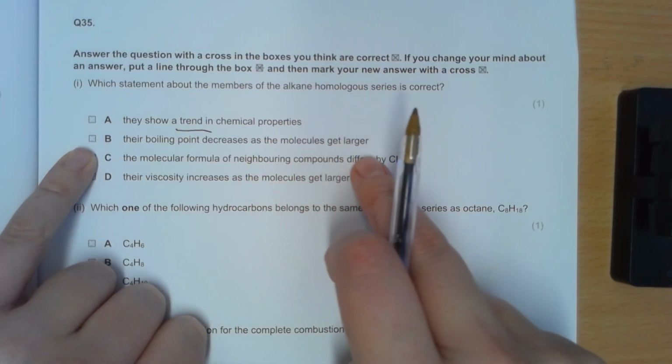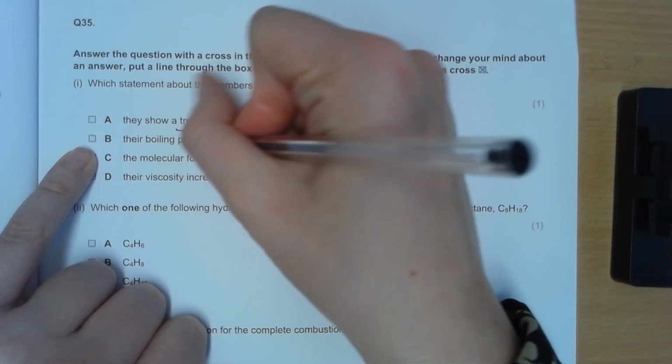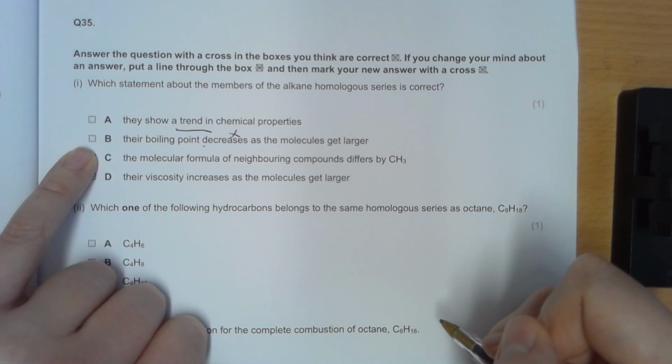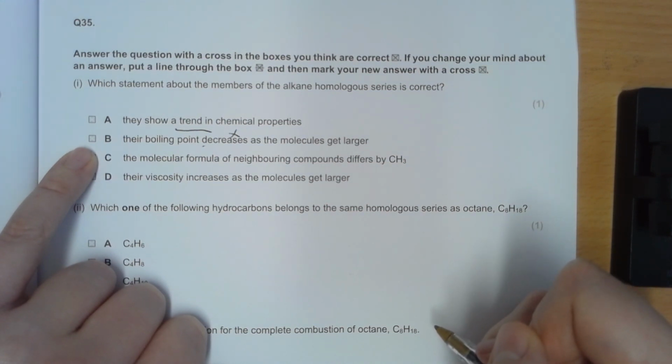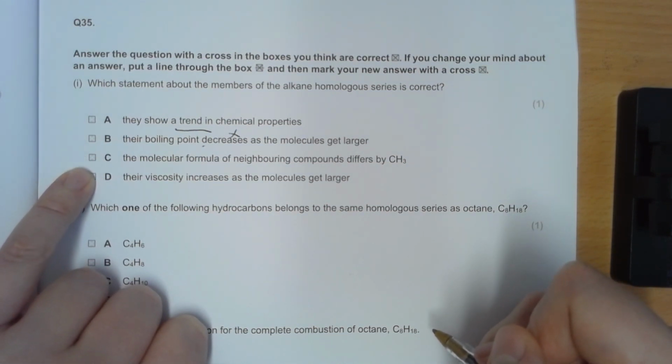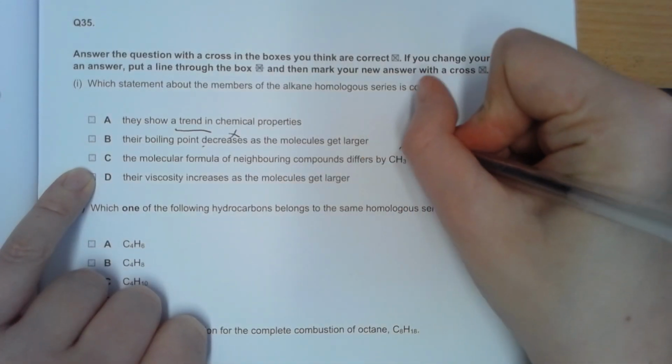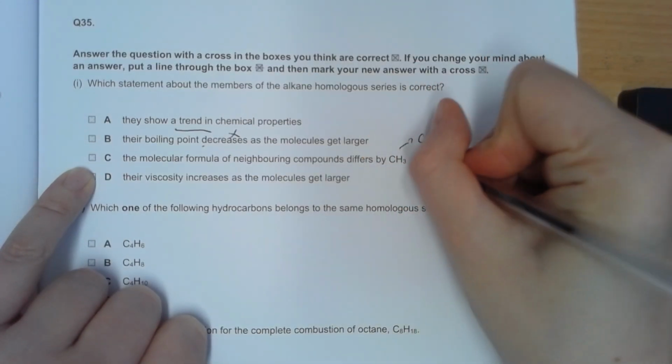Right, last question. Which statement about the members of the alkane homologous series is correct? They don't show a trend in chemical properties. Showing a trend suggests that they change slightly. They all react in the same way, so it's not a trend in chemical properties. Their boiling points decrease as the molecules get larger. That's incorrect. Okay, as they get bigger, the intermolecular forces get stronger, so their boiling points will increase. The molecular formula of neighbouring compounds differ by CH3. They don't differ by CH3, it differs by CH2, so that's incorrect.